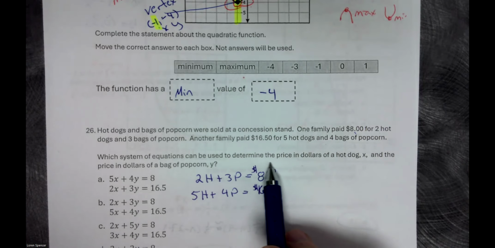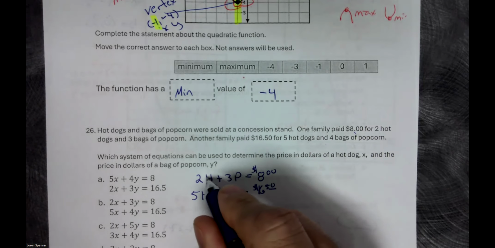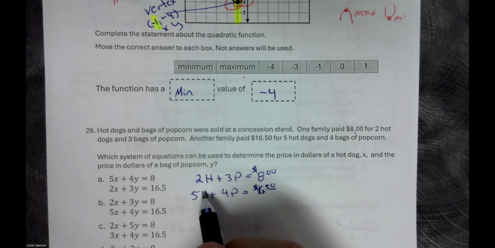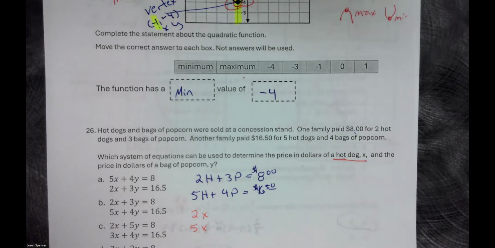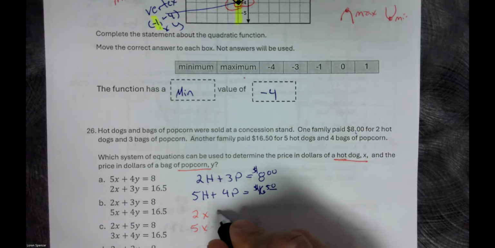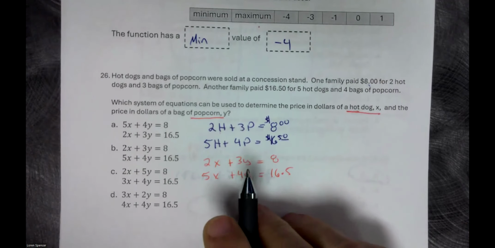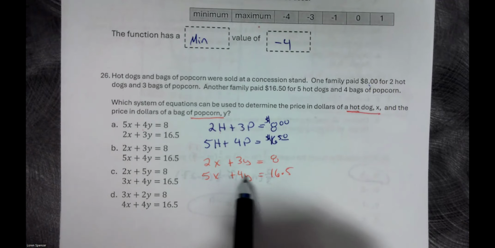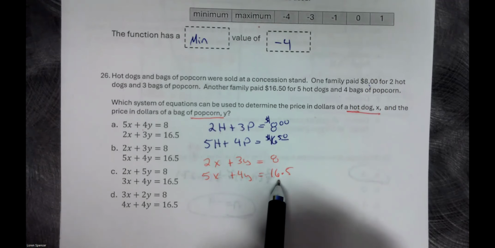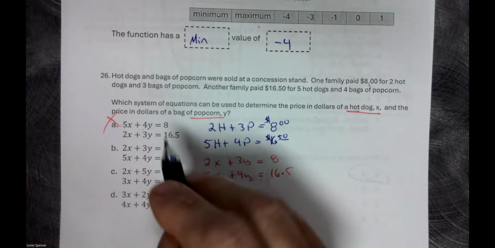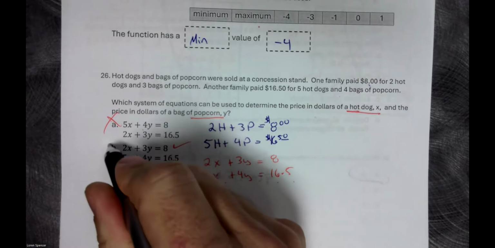Which system of equations can be used to determine the price in dollars of a hot dog, which they're going to call X? Oh, so they're going to make this an X. So I'm going to rewrite this. Everywhere I have an H, I need to make it an X. So this is 2X and this will be 5X because they said hot dog is an X and the price in dollars of a bag of popcorn is Y. So popcorn is Y. Everywhere I have a P, I need to use a Y. 2X plus 3Y, 4Y. Everything else remains the same. And let's see if we can't find that answer choice. So the first one, 2X plus 3Y. No, we have a 5X plus 4Y, but this is supposed to be 16.50. That's an 8. This is wrong. 2X plus 3Y equals 8. 5X plus 4Y equals 16.50. That's my answer. The answer to number 26 is B. Moving on to number 27.